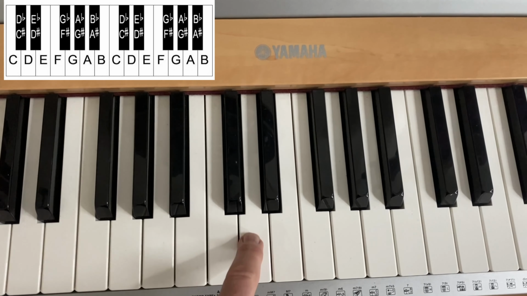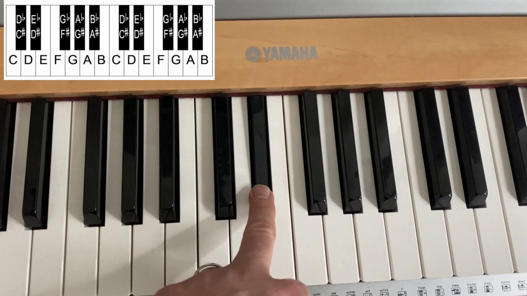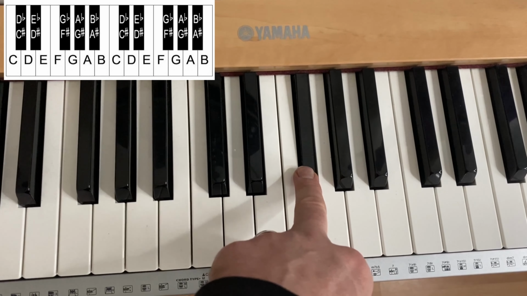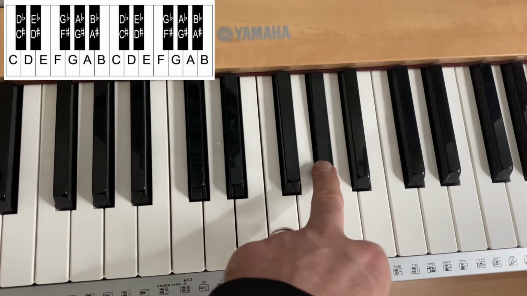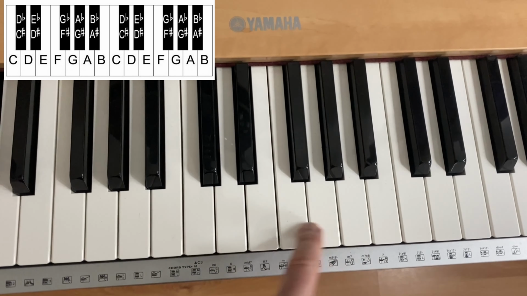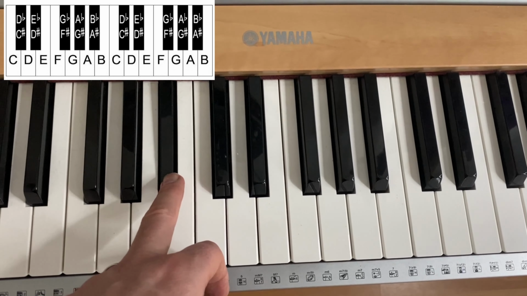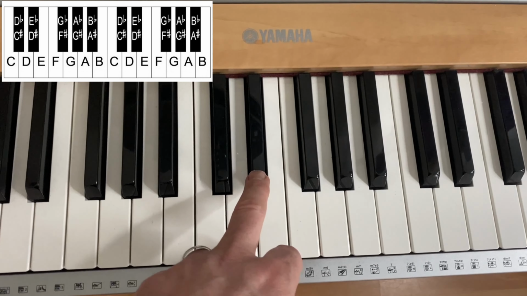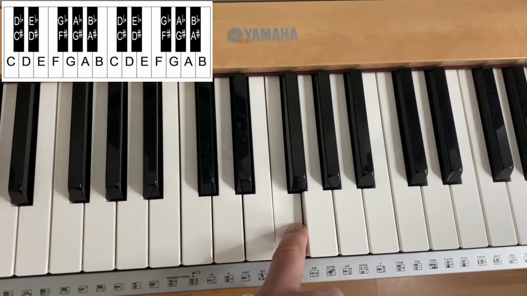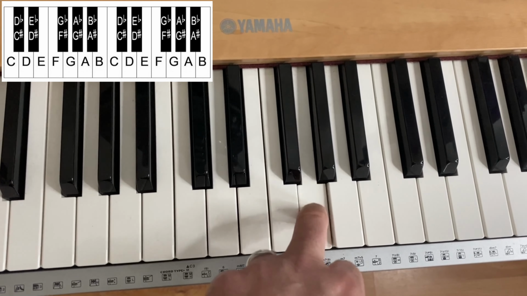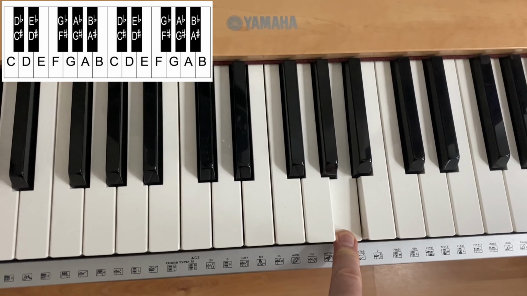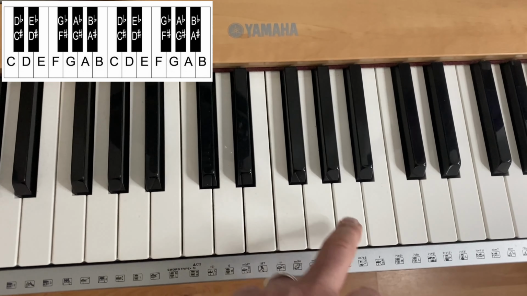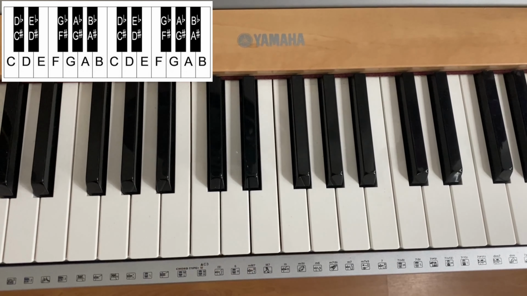C sharp, D, D sharp, E. No black key, straight to F. F sharp, G, G sharp, A. So again, A sharp, B, C, C sharp, D, D sharp, E, straight to F, F sharp, G, G sharp, A. If we remember that, there are no black keys between E and F and between B and C. Keep that in mind.